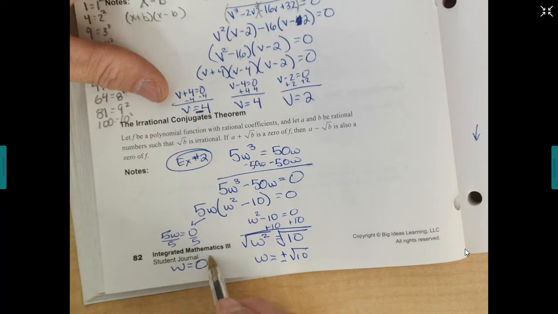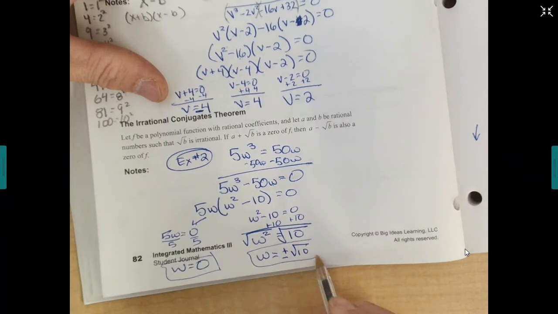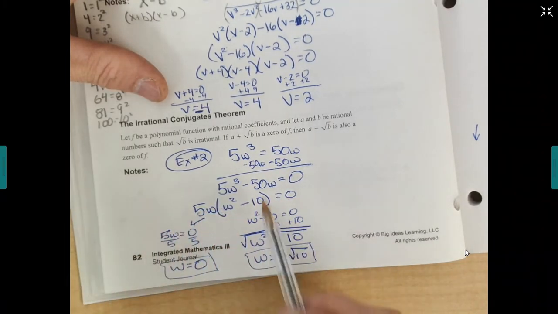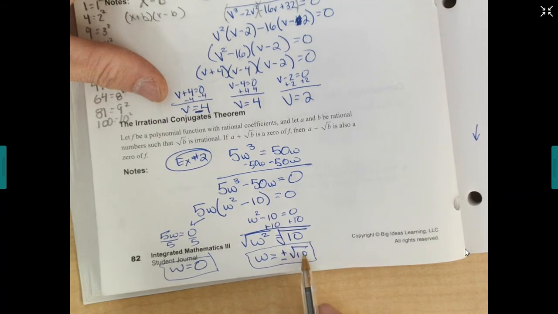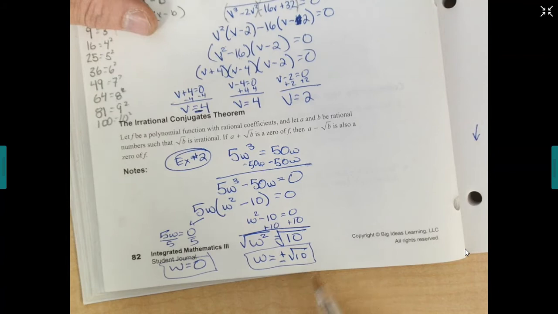All right, those are the three places where this one crosses the x-axis. It crosses at 0, and it crosses at the square root of 10, and it crosses at negative square root of 10. So it crosses at three places.